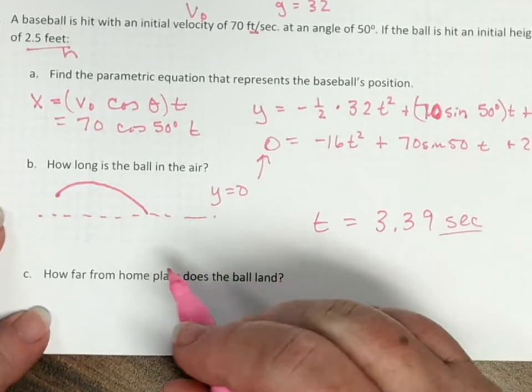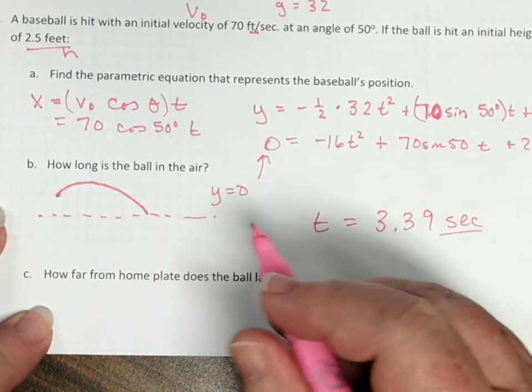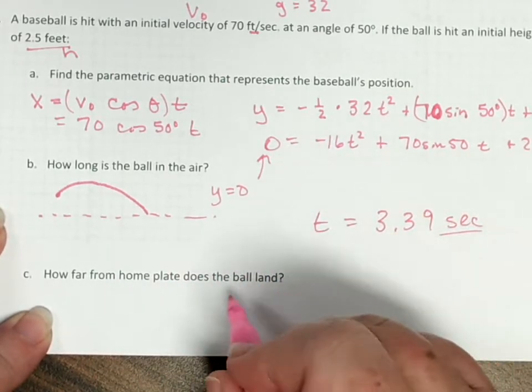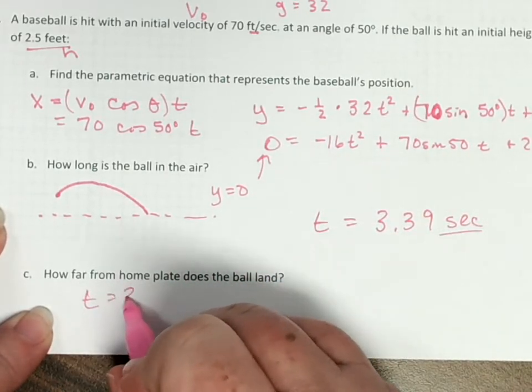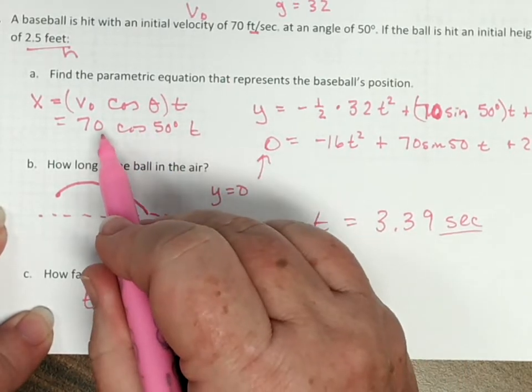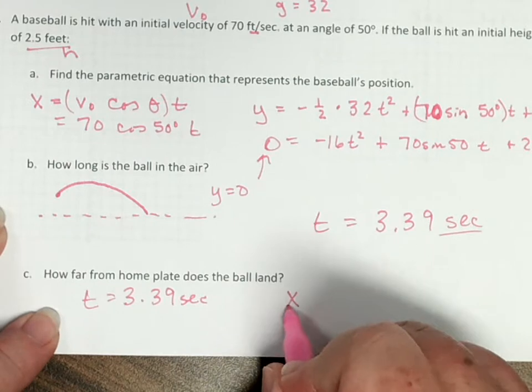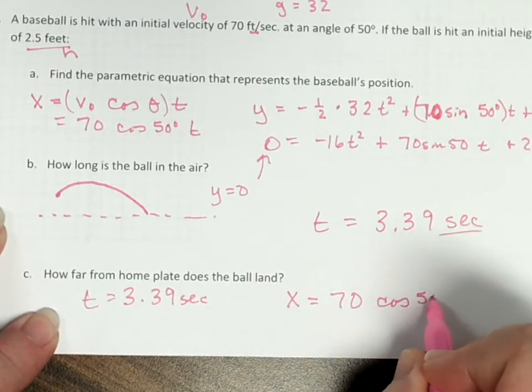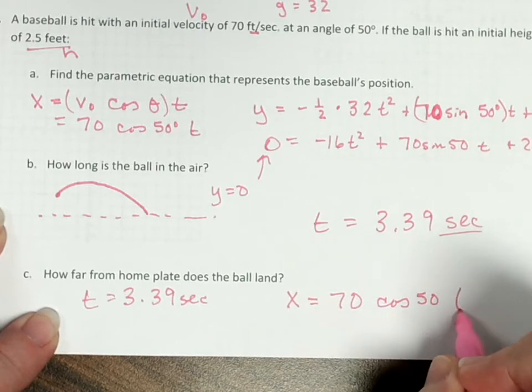Then the next question said, all right, how far away is that? Where did it land? When did it reach a value of 0? Meaning that the time we're going to use is 3.39 seconds. Let's plug that back into our horizontal equation. Our x value is going to equal 70 times the cosine of 50 times 3.39 seconds.